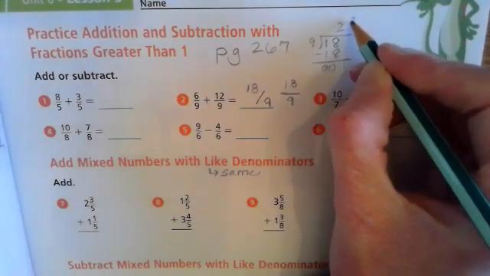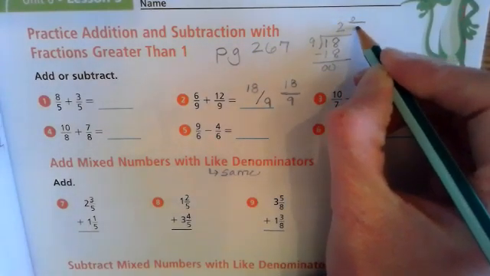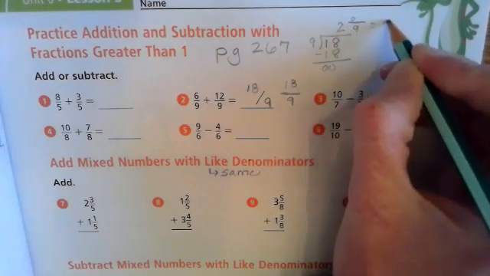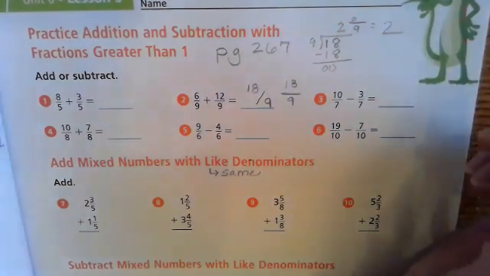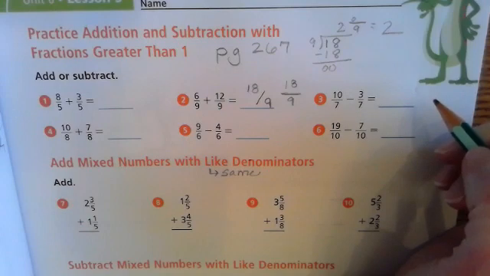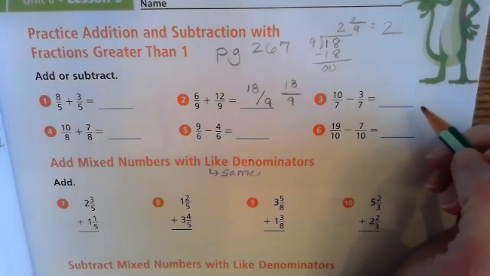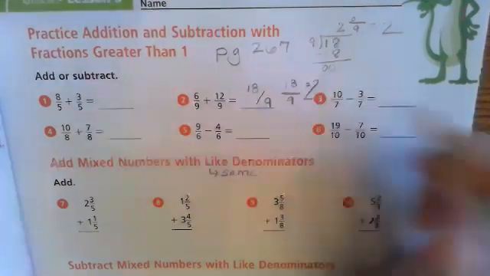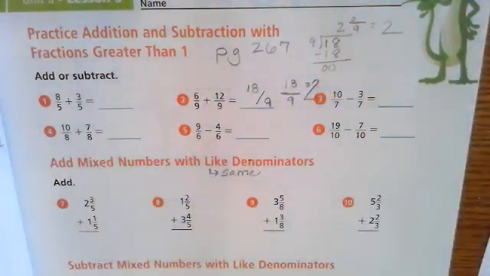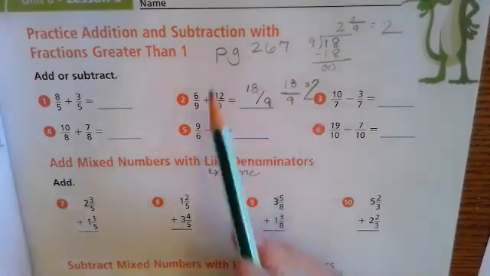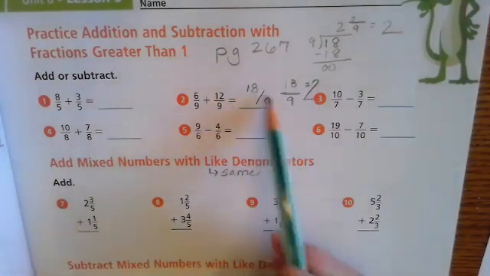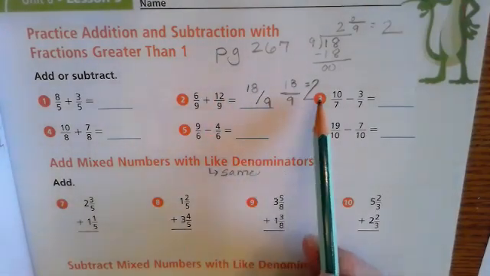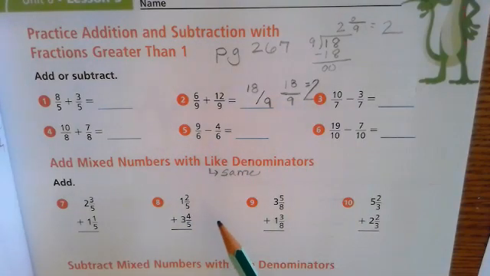You could write that as 2 and 0/9, or just the whole number 2, because 9 goes into 18 two times. I'm going to put equals and a large 2 here to represent a whole number. So notice I did not leave that a fraction greater than a whole, or an improper fraction. I converted it to my mixed number.